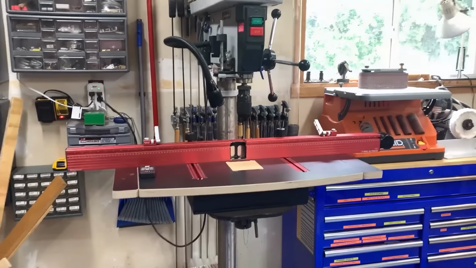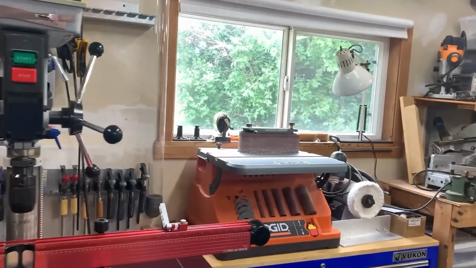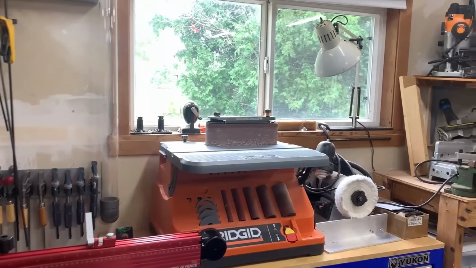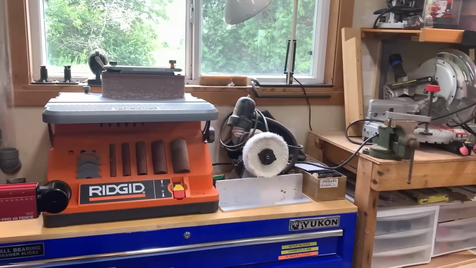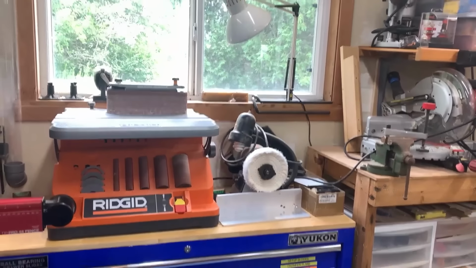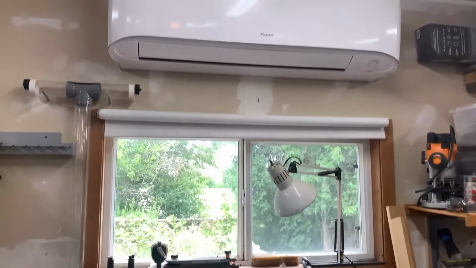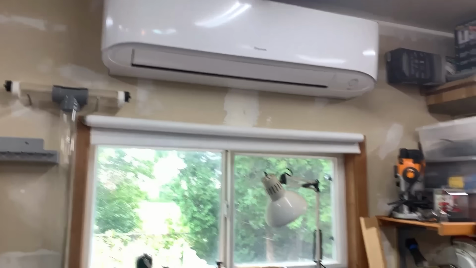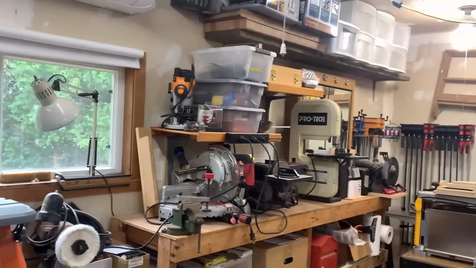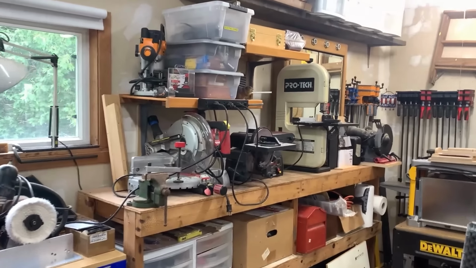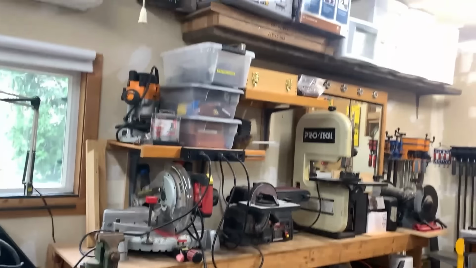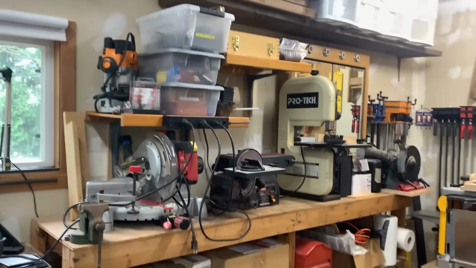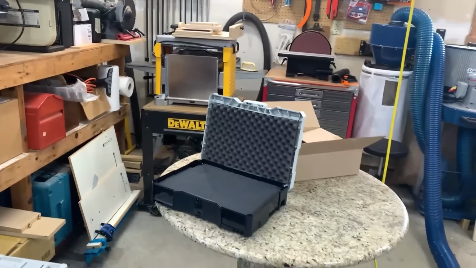Drill press, obviously. Spindle sander, oscillating spindle sander. Let's see. That's pretty obvious. I put in this mini split about 2 years ago. I absolutely love it. Here's some more tools that I pull off when I need to use them, and I'll put them over here.